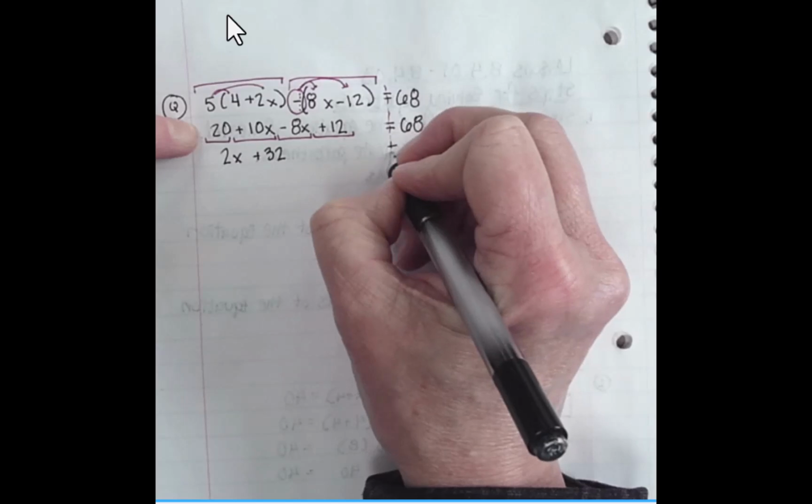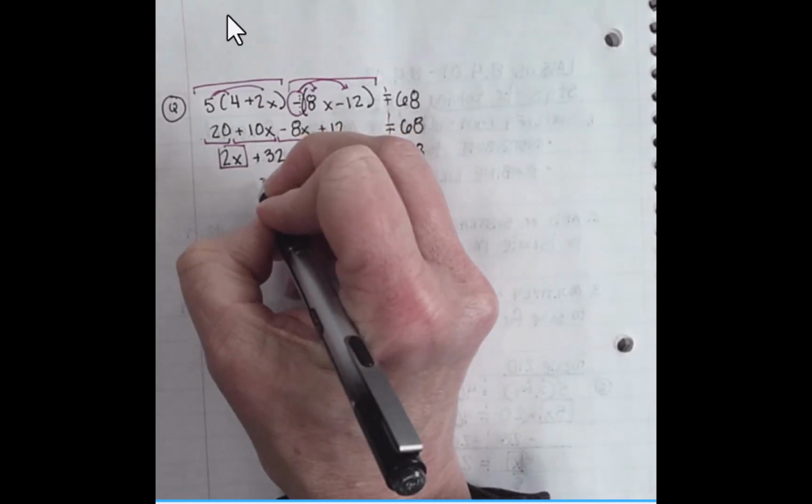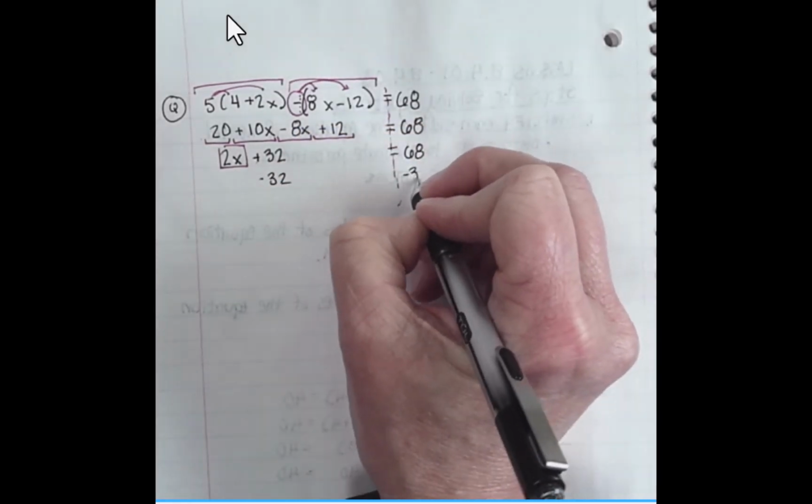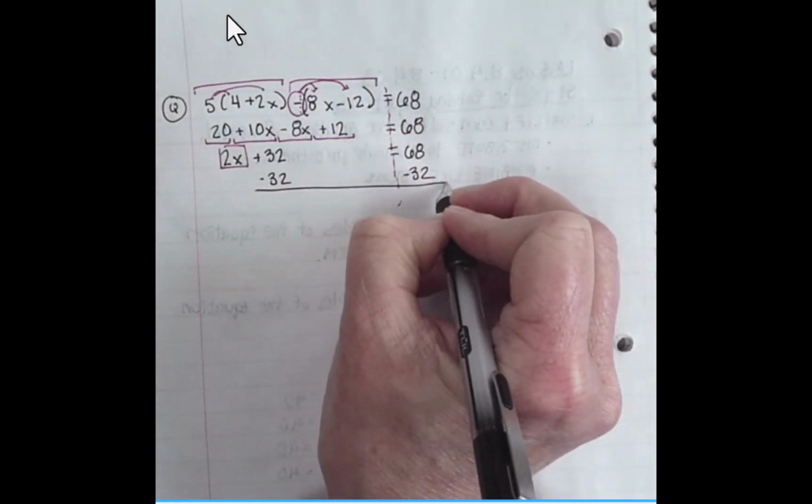So in this one, I had to eliminate parentheses, and I also had to combine like terms so that I had a nice simplified equation. And now we'll proceed on to adding or subtracting on both sides to isolate that variable term. Subtract 32.